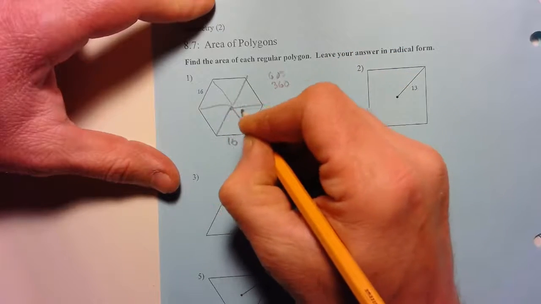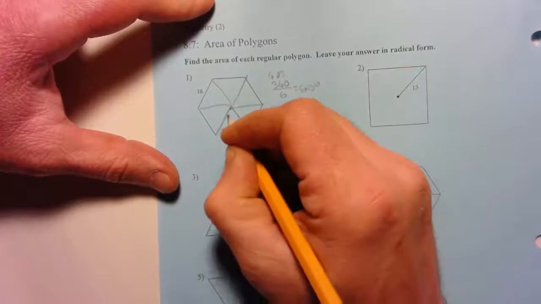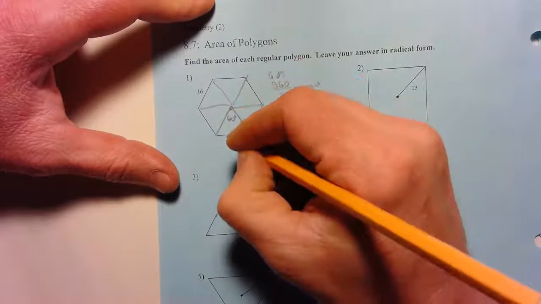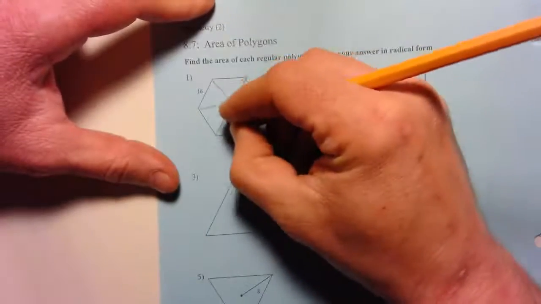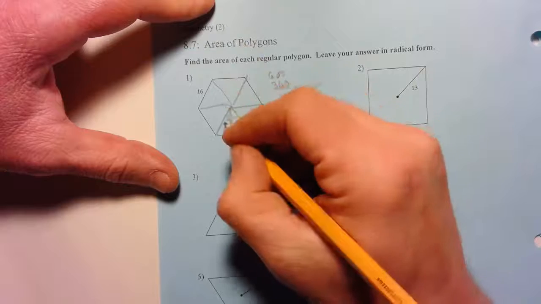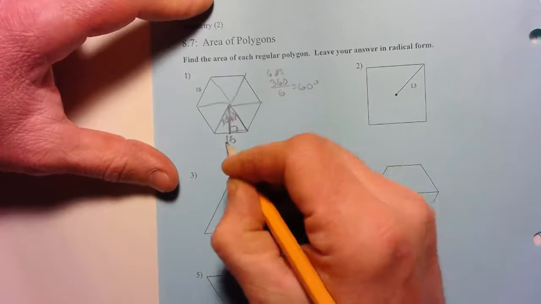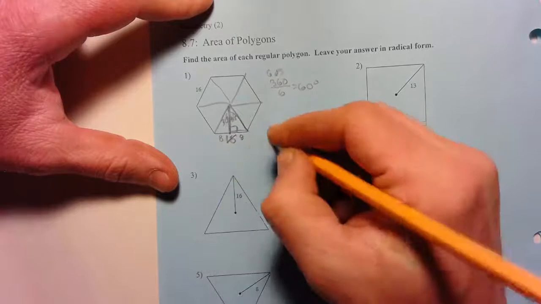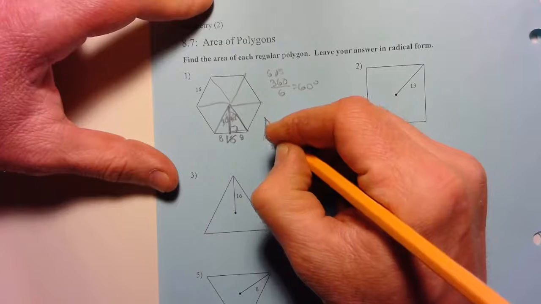For these central angles, that's 360 all around. 6 triangles, that means each of those is 60 degrees. When I draw my height in there, that's going to make this 30 and 30, because it's always cut in half. That's going to cut that in half, make that 8 and 8. So that little triangle there is 8, and that's 30.